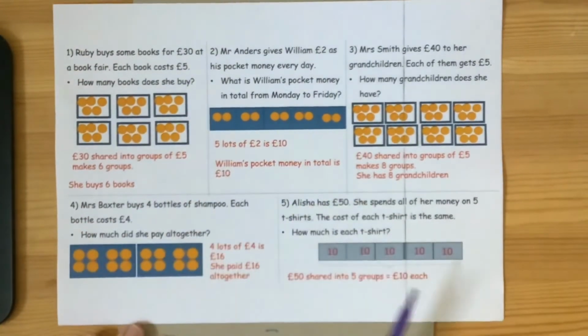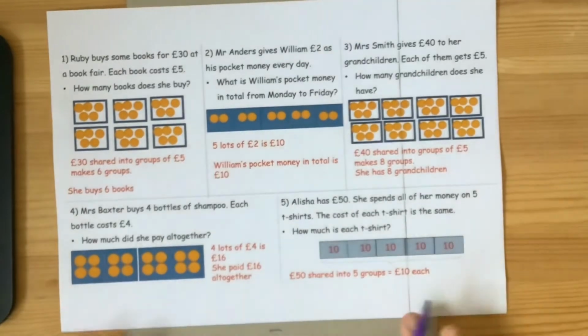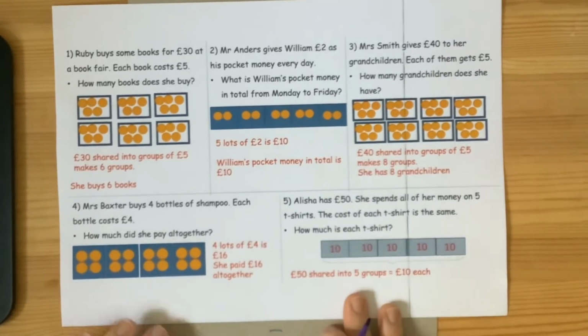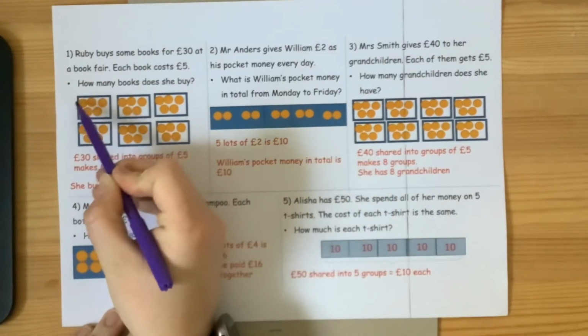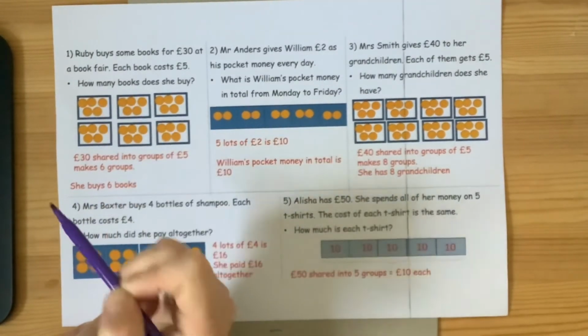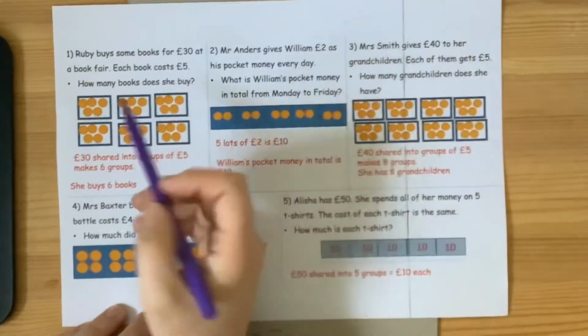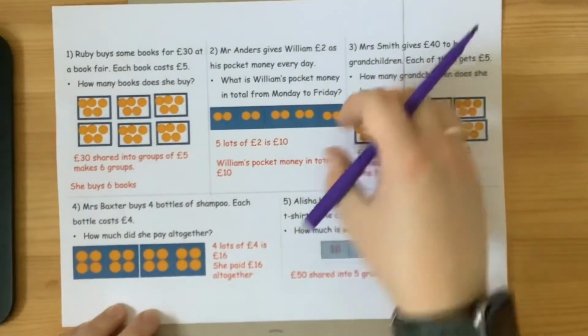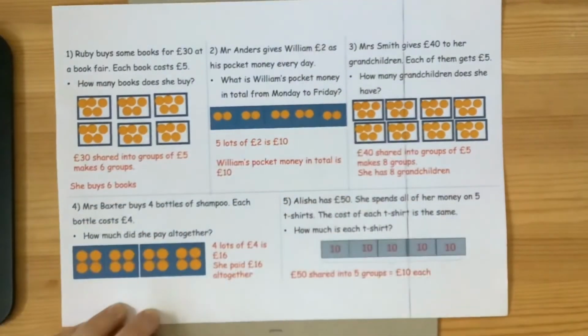So Ruby buys some books for £30. Ruby bought some books for £30 at a book fair. Each book cost £5. How many books does she buy? What you needed to do for this problem was group £5 together until you'd used all 30. So I did a group of 5, then another group of 5, then another group of 5, then another group of 5, and I did that until I'd used up all £30.